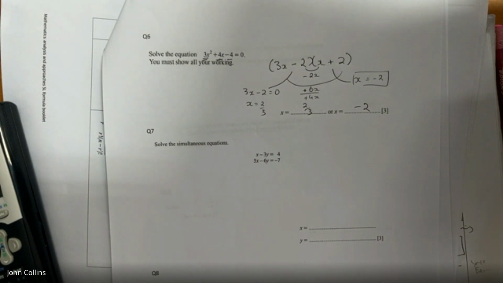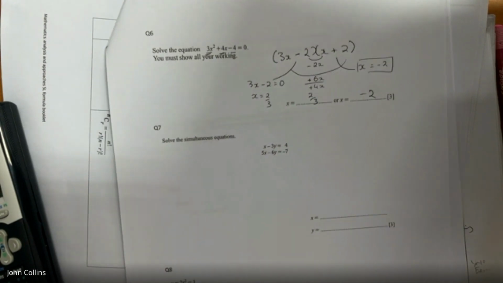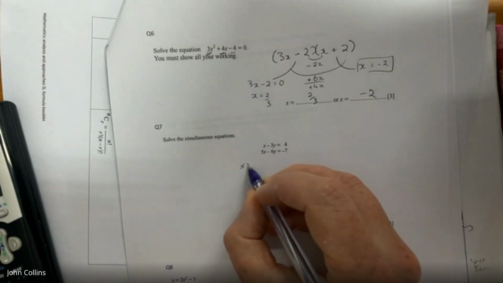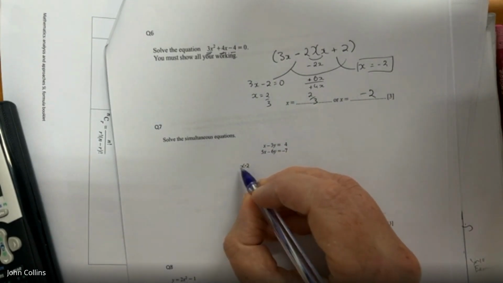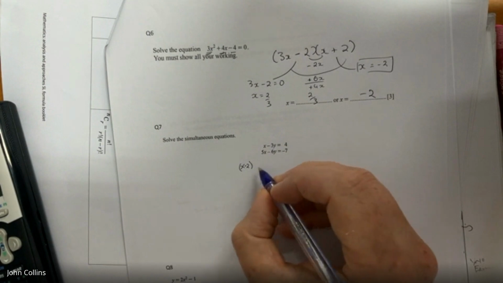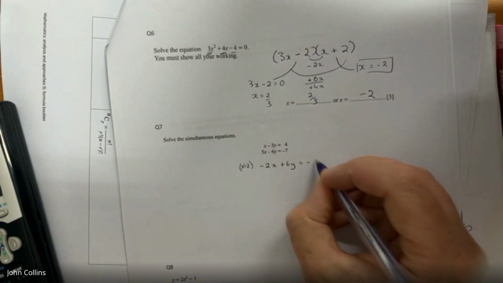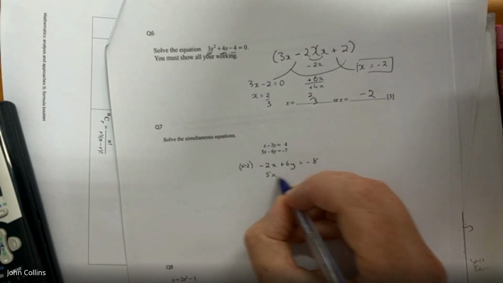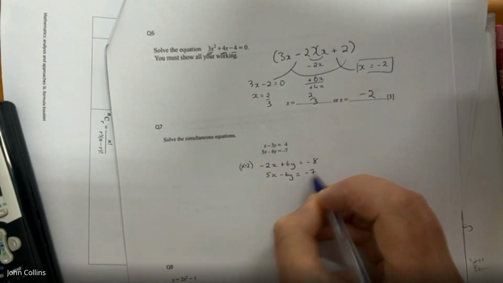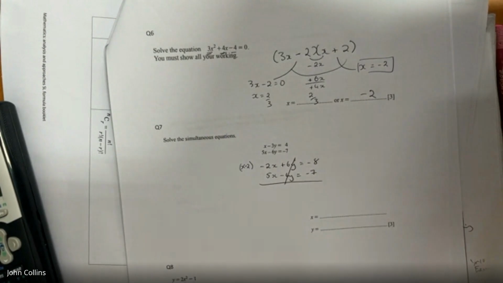Solve simultaneously these two equations. I'm going to multiply the first equation by -2. So I get -2x plus 6y is equal to -8. Why did I do that? Well, because now the y's are going to cancel each other out. These are just canceling if I add down.